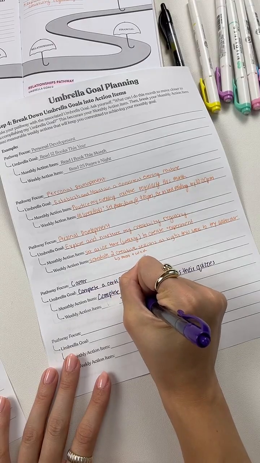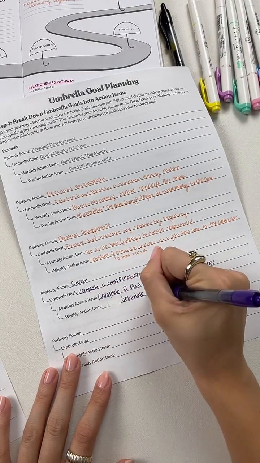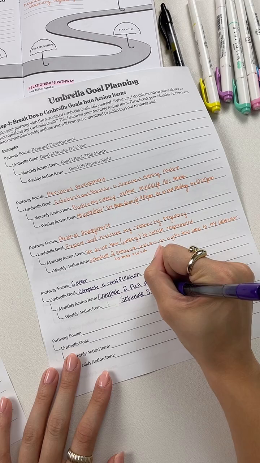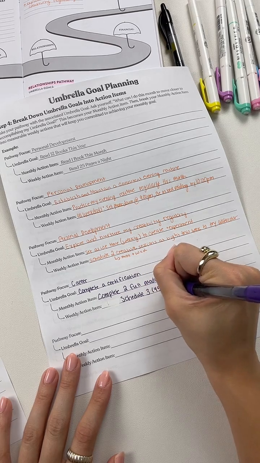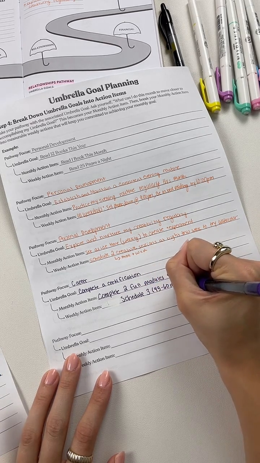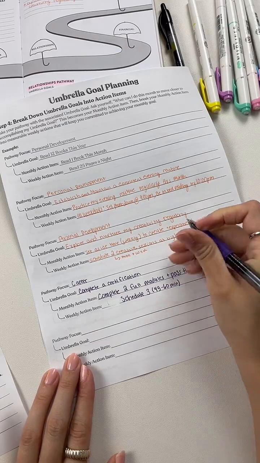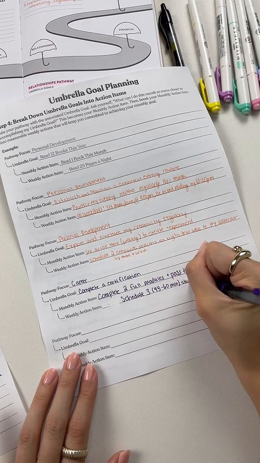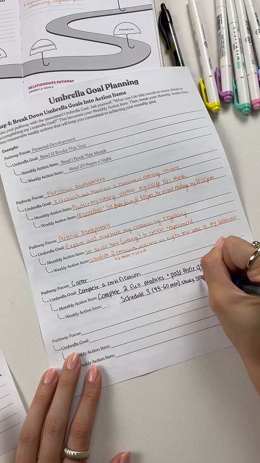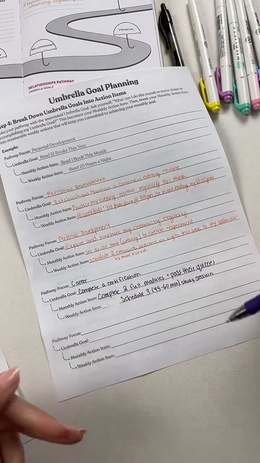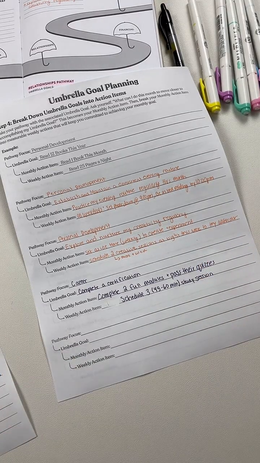We are going to schedule 3 45 to 60 minute study sessions. And study sessions is just what we're going to call that time that we are spending working on the certification. And again, let's be extra specific.